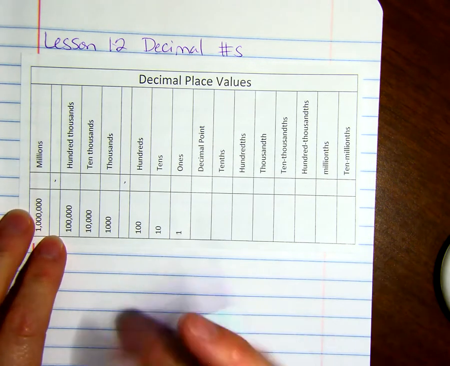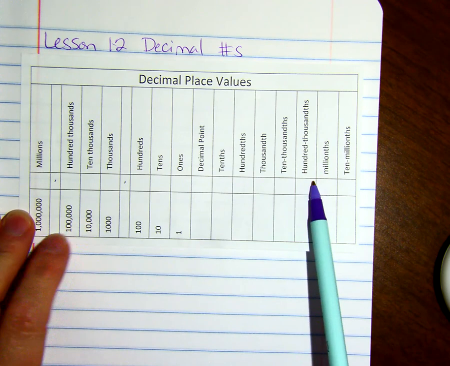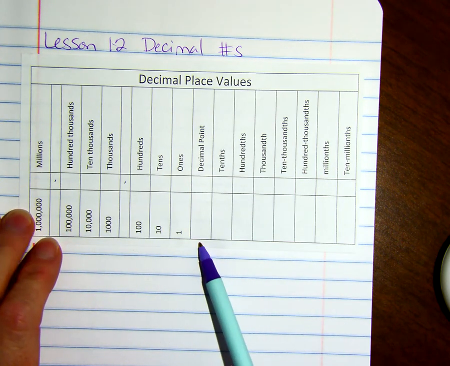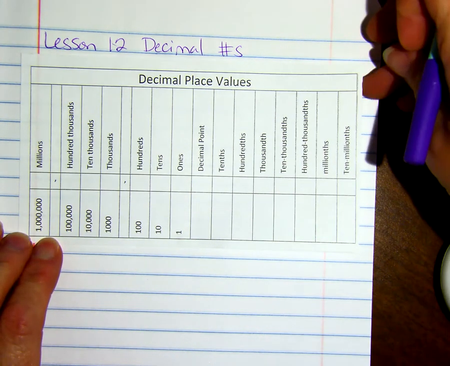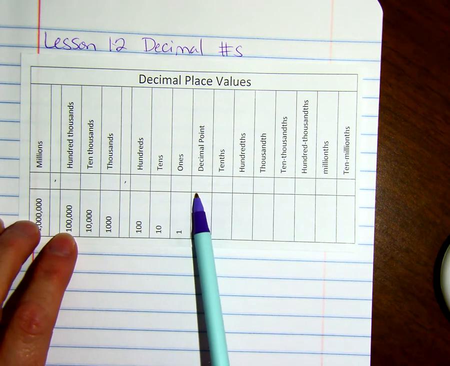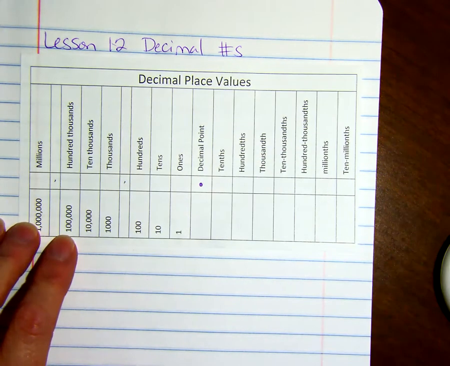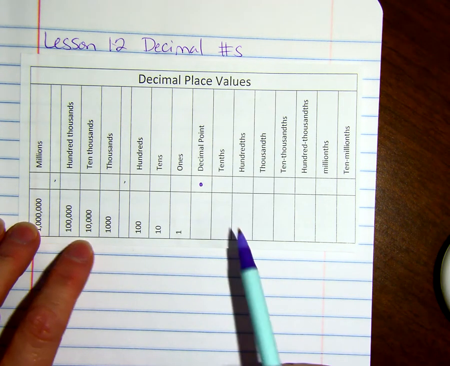I wanted to make a note in your notes that at the decimal point, I think I copied the wrong one. No, I didn't. Where is the decimal point? Oh, right here. Actually, can you write in there a decimal point? There we go.